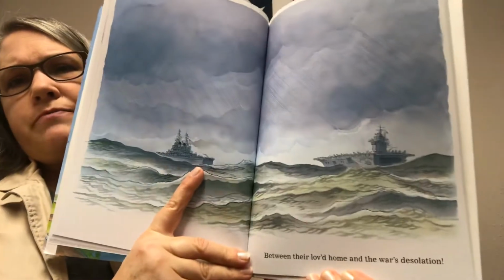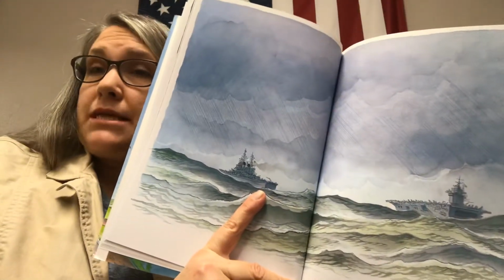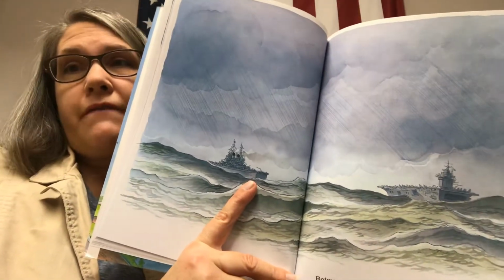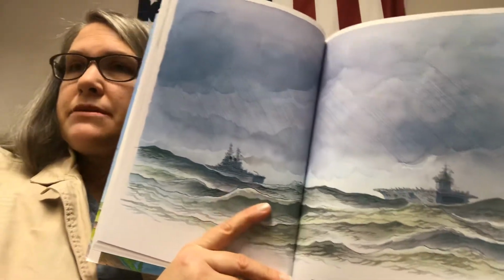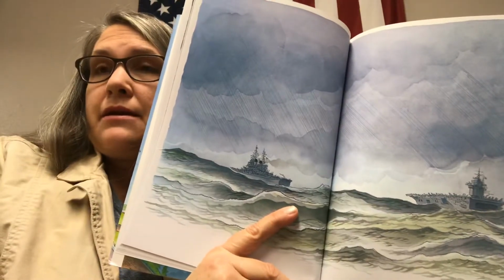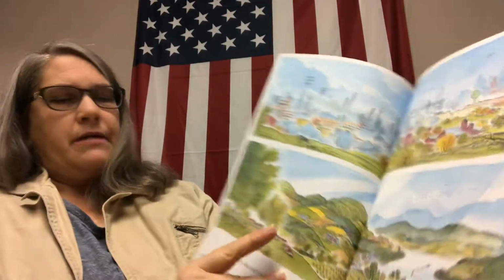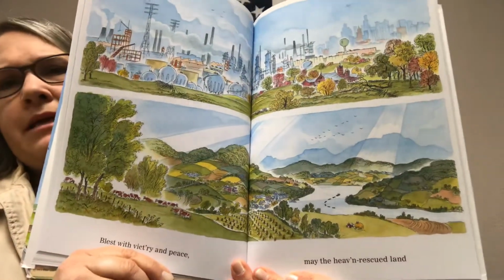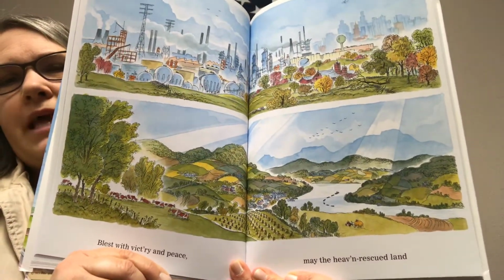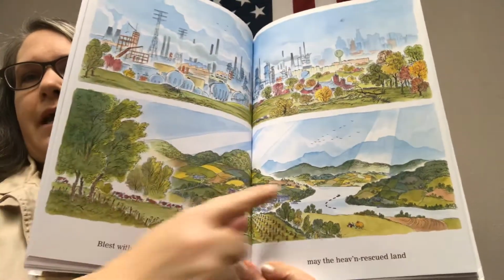Between their loved homes and the war's desolation. So still there are some wars going on and people who are fighting with the United States, and these big ships are full of sailors who go out there to protect our country before they can even get to us. So they're between our loved homes and the war's desolation. Blessed with victory and peace, may the heaven-rescued land. So in the cities and in the country.